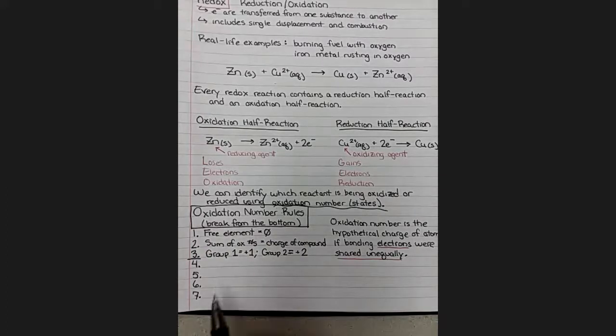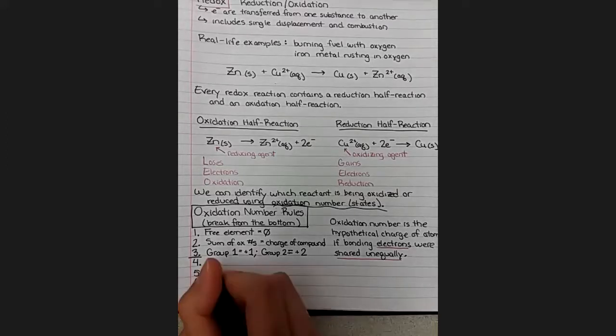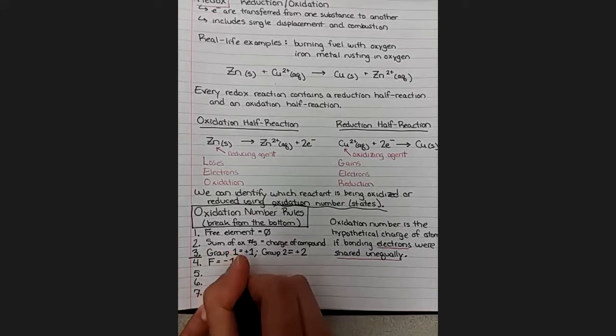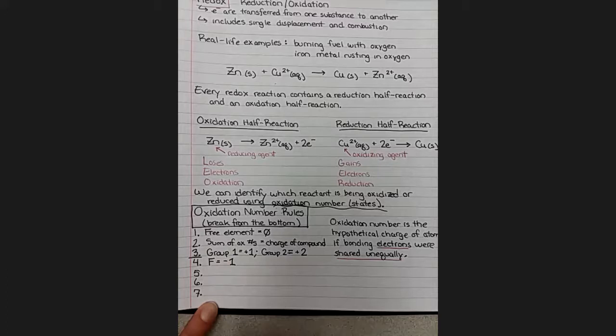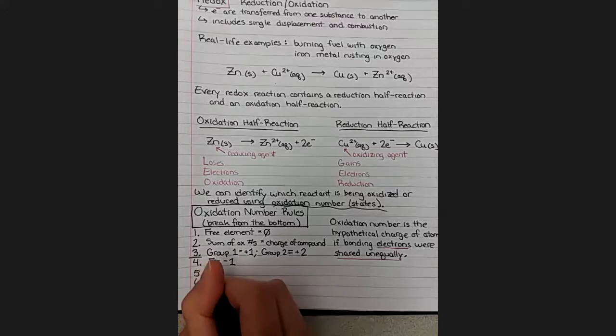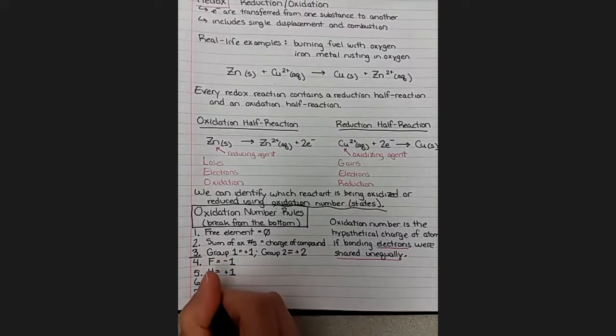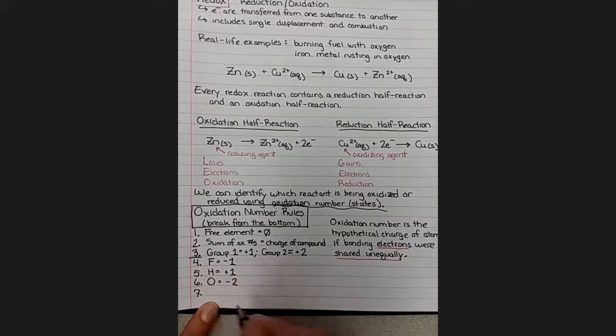So from this point, everything is definitely true all of the time, and it's the same as we saw for ionic charge. And then we have some more rules that are most of the time true, but not always. And they match up with what we would predict from predicting the charge before. So rule 4, fluorine has an oxidation number of -1. Rule 5, hydrogen usually has an oxidation number of +1. Rule 6, oxygen usually has an oxidation state of -2.